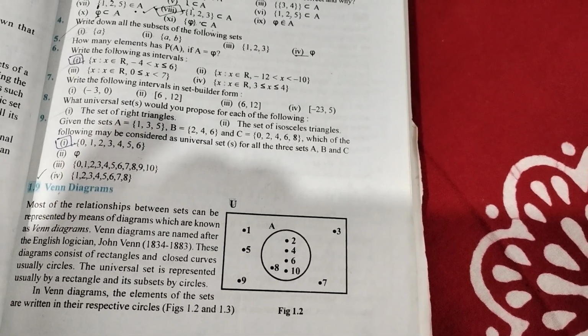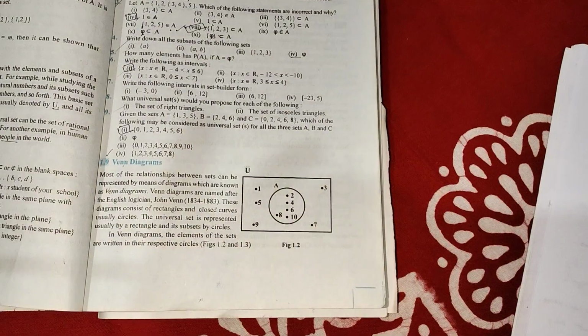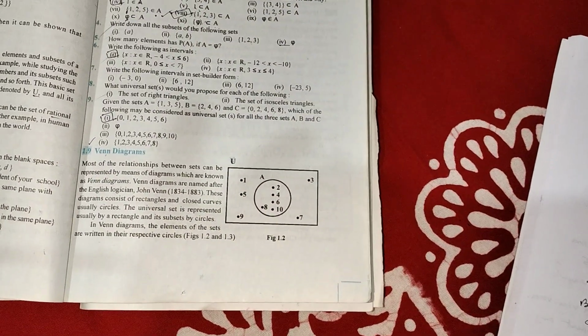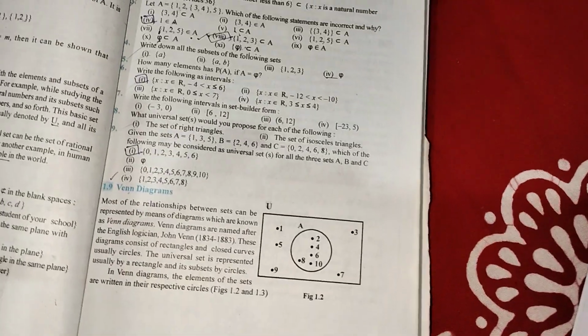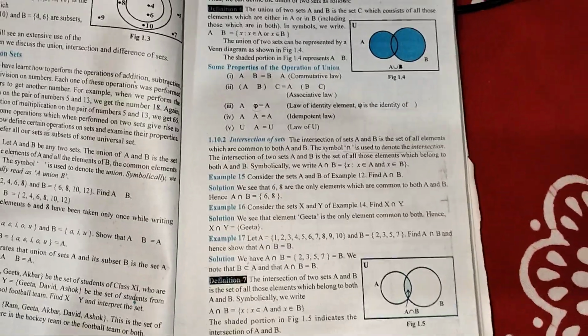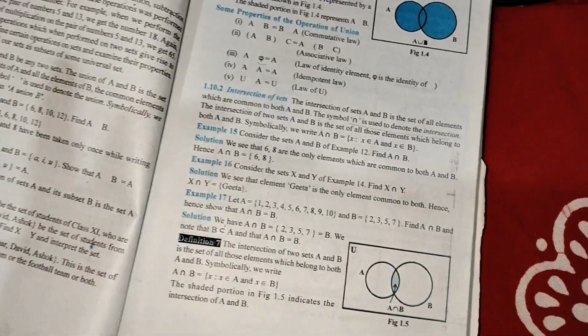Exercise. We have completed exercise 1.3 and now next is theory: Venn diagrams. Today we start Venn diagrams, operations of sets, union of sets, and their examples.